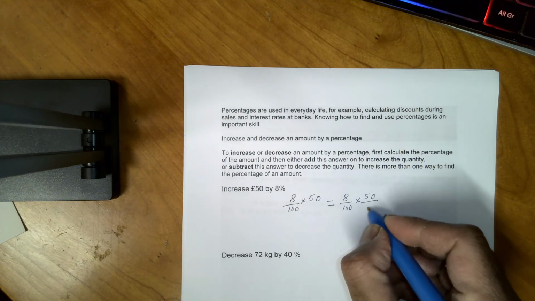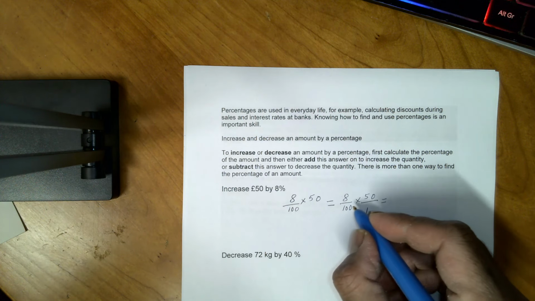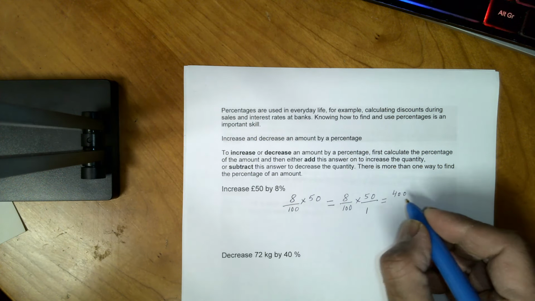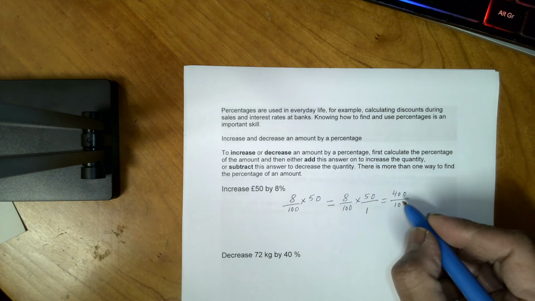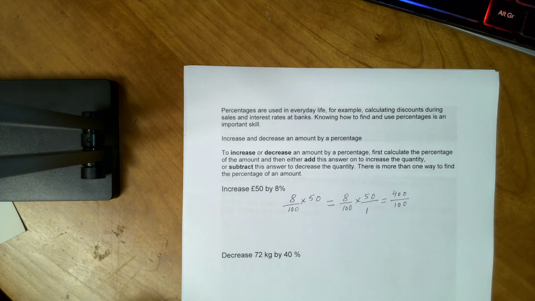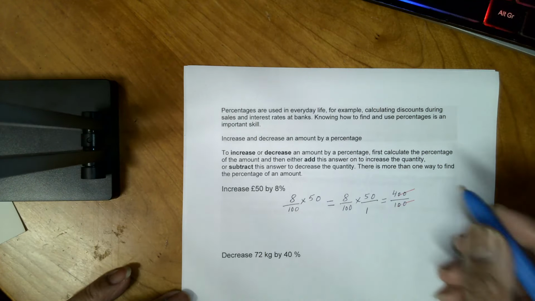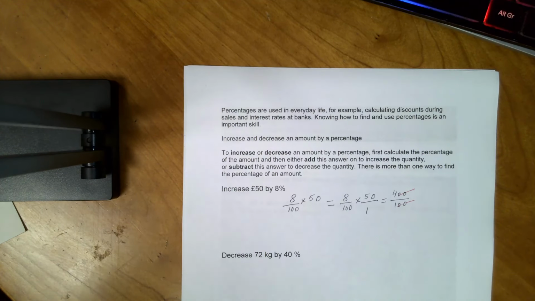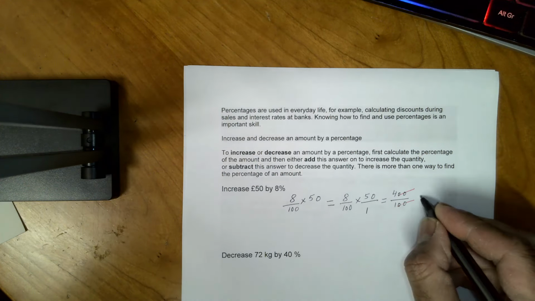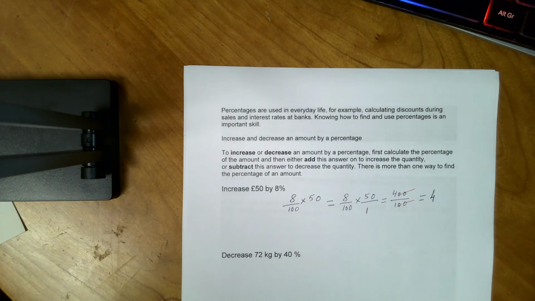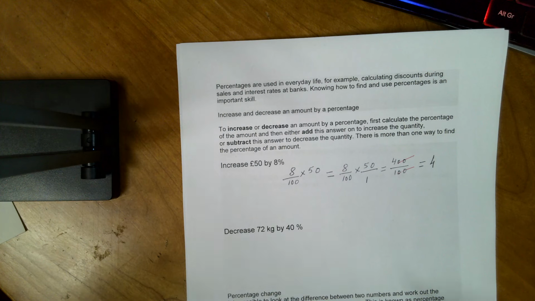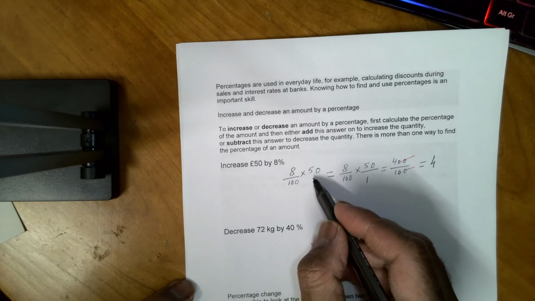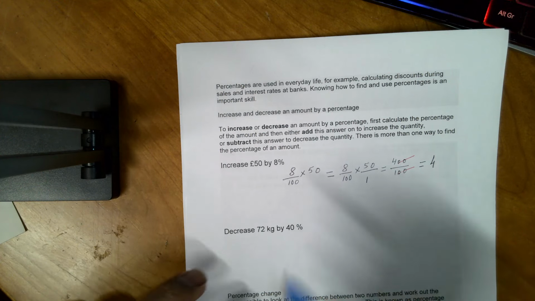You can write this to simplify, and that gives you 8 over 100 times 50. Then you can cancel these 2 zeros, and then you get 4 here. So 8% of 50 is 4.